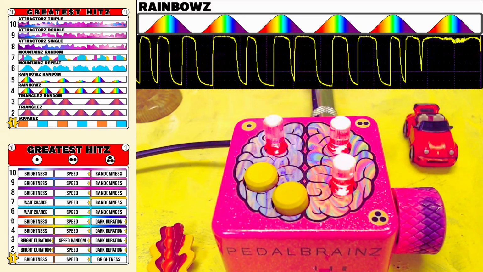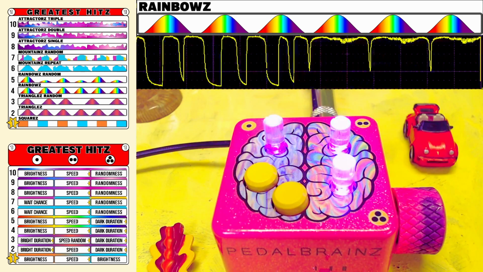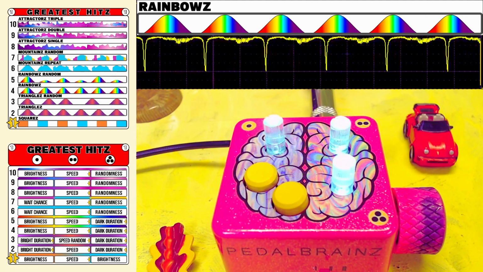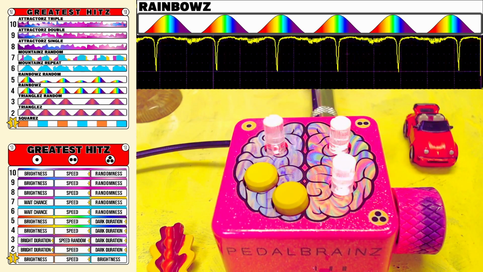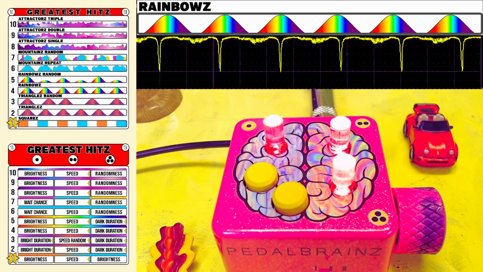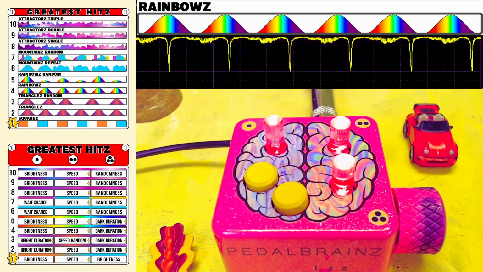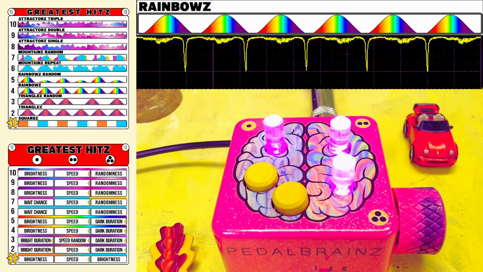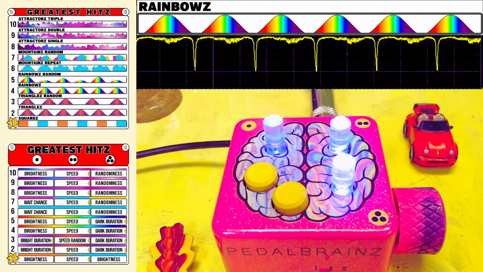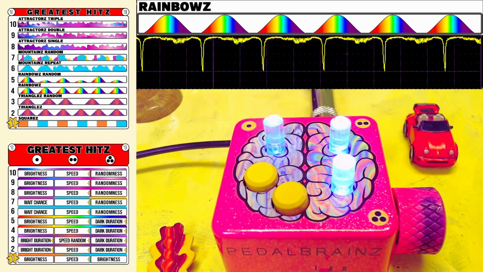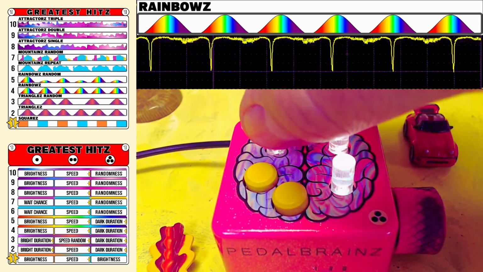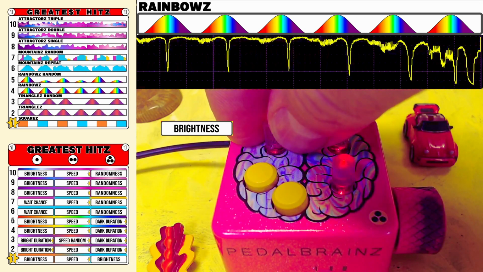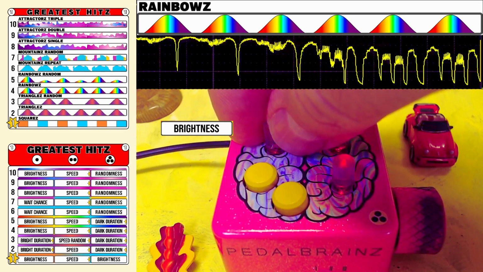Mode 4, Rainbowz mode. Rainbowz mode is a cycling pattern of rainbow colors. It offers some light variation that changes the expression. Knob number 1 controls the maximum brightness of the rainbow patterns.